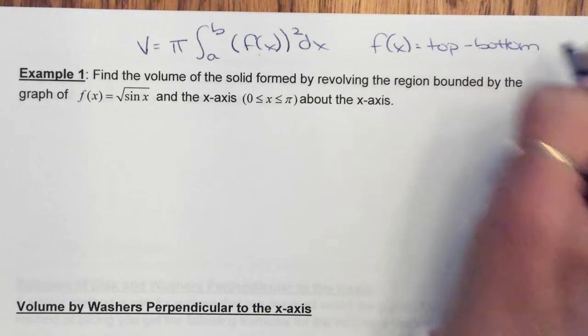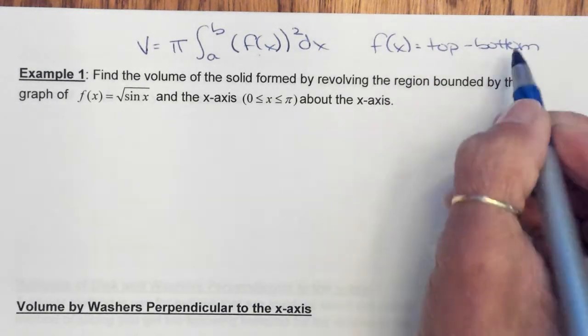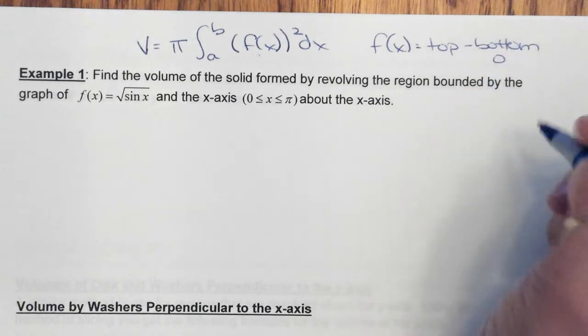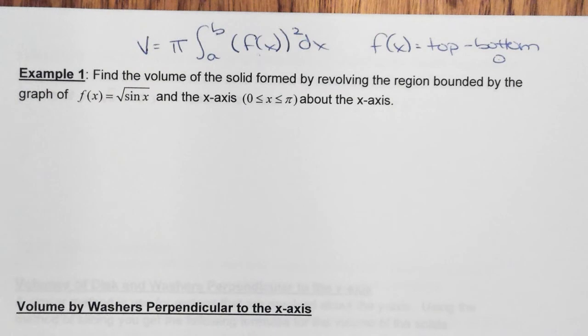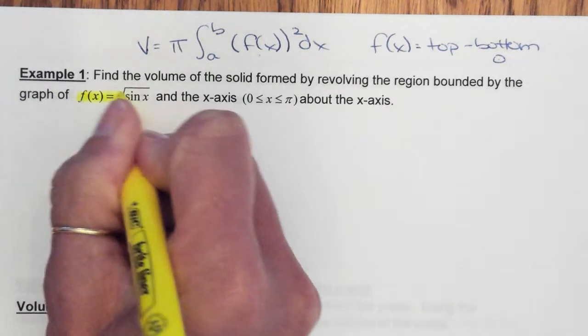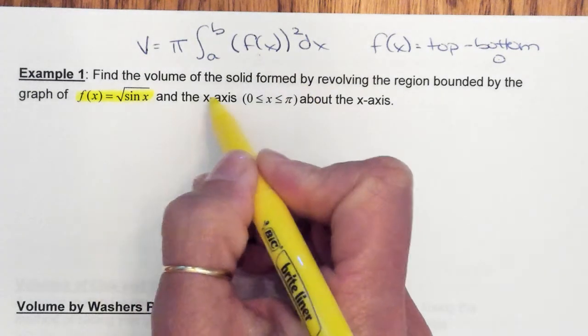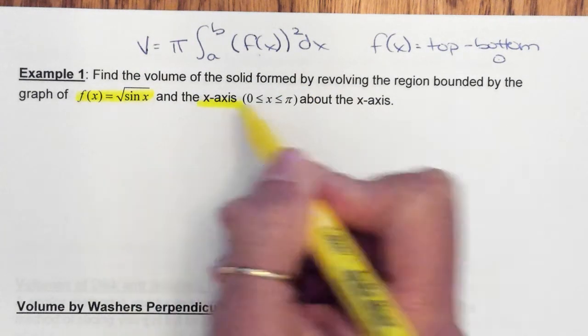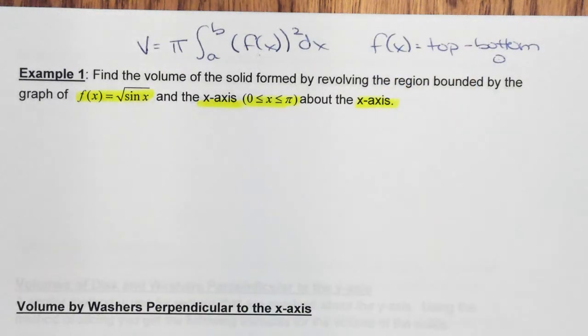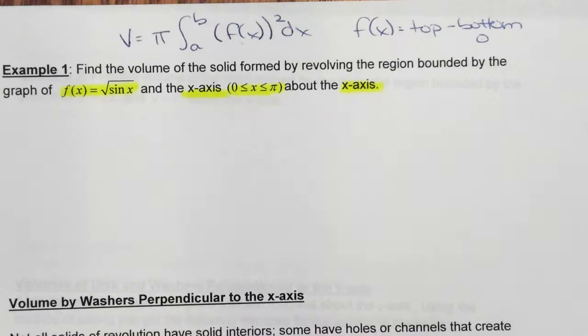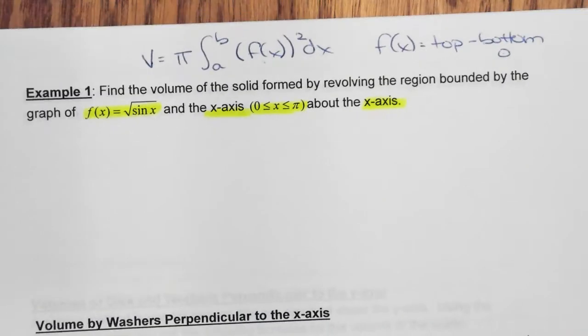But right now what we're doing is revolving around the x-axis, so the bottom is actually going to be where y is equal to 0. So what we want to do is find the volume of the solid formed by revolving the region bounded by this graph and the x-axis, which is where y is equal to 0, from 0 to pi about the x-axis. Okay, so first of all, what we have is this region, so we need to take a look.